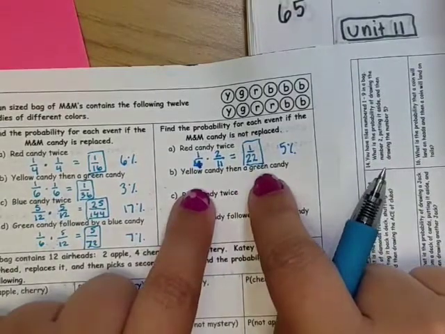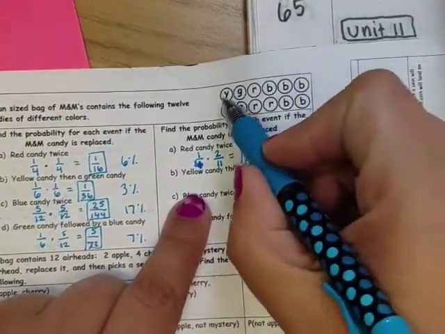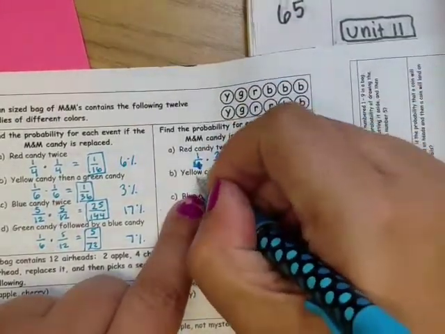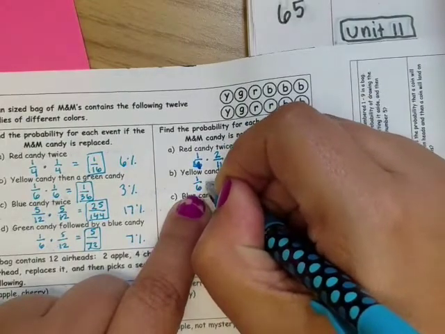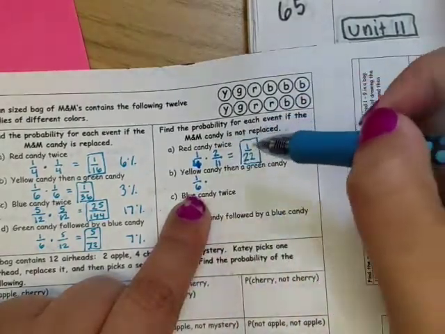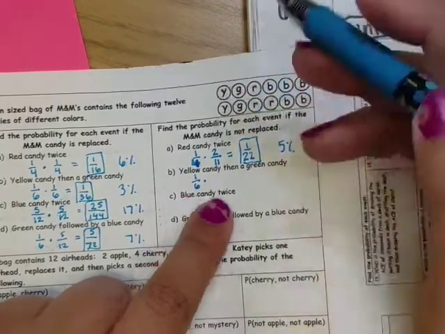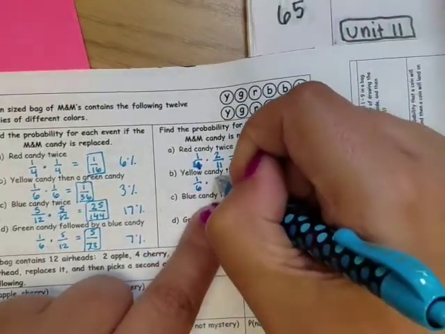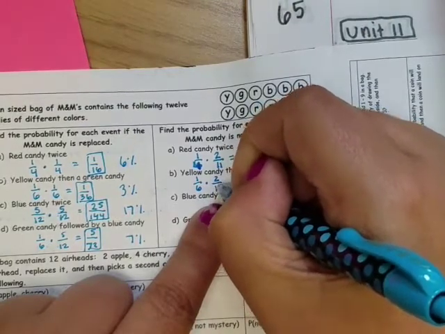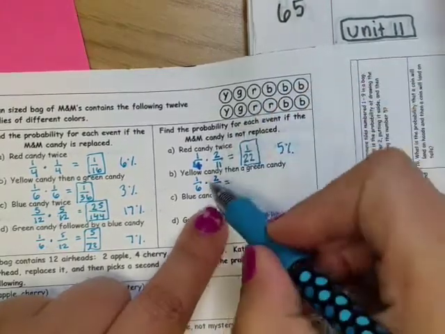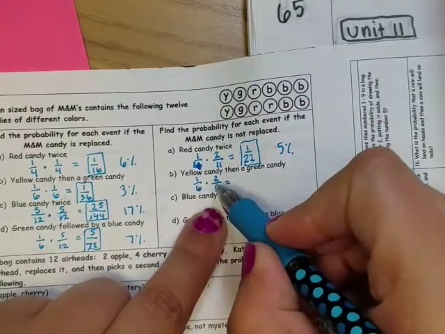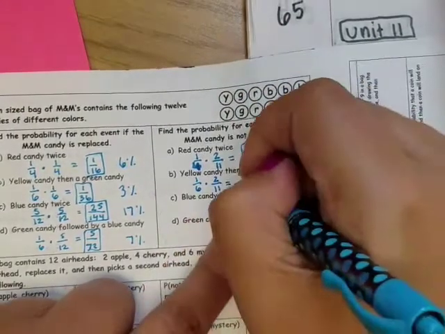Yellow candy, then green candy. So yellow, I have 2 out of 12, which is 1/6. Times, it doesn't affect the yellow, so now I'm doing green. I have 2 green out of 11, because remember, one of those yellows went away. So 2 green out of 11. And that would give me 2 over 66, which is 1 over 33.